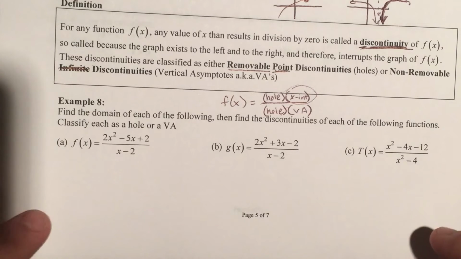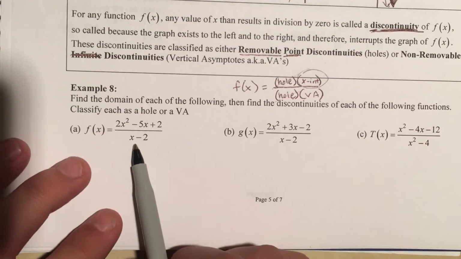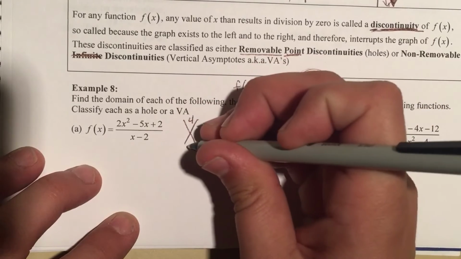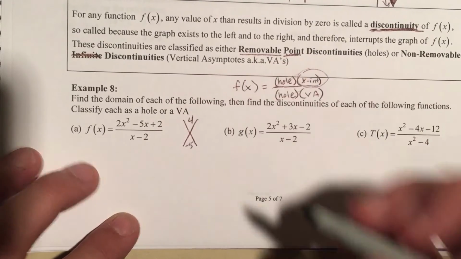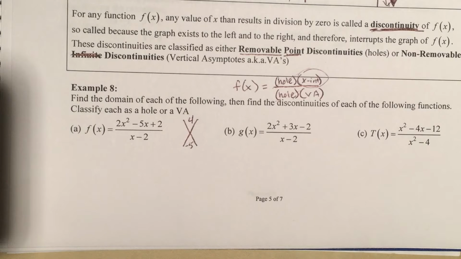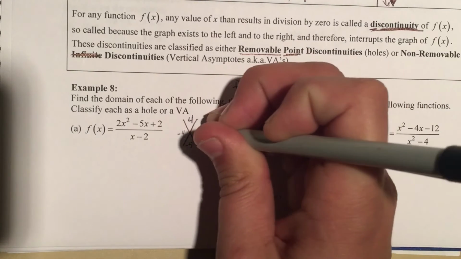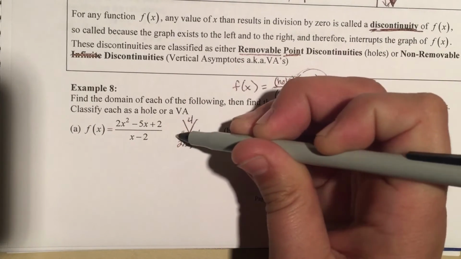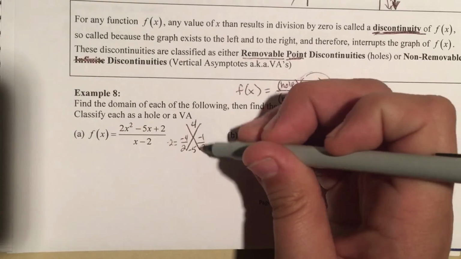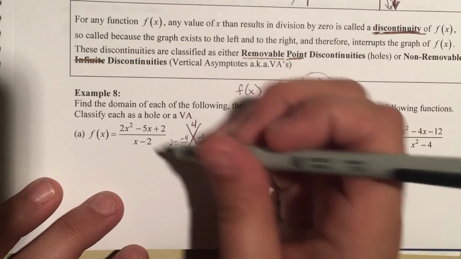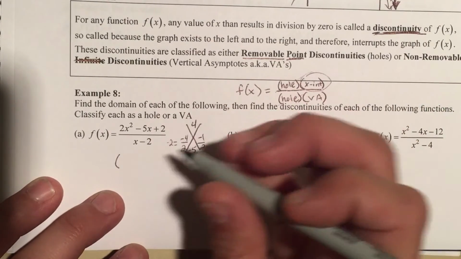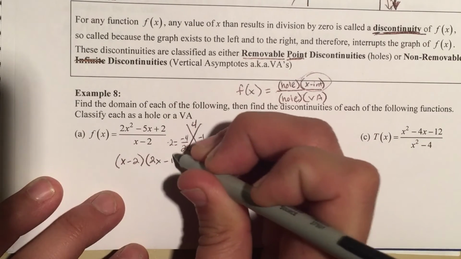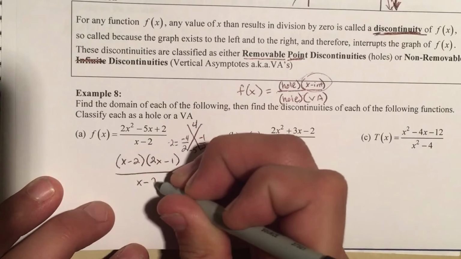So let's take a look at A. The first thing we're going to do with this, obviously, is factor it. The bottom's already factored, but let's factor the top. So I need things that multiply to 4 that add up to -5. So that's going to be -4 and -1. I'm going to divide by the 2. So this is going to give me -2. And this doesn't reduce, so I'm just going to leave it alone. So the top of this function is going to be x minus 2 and 2x minus 1. And the bottom of the function is obviously x minus 2.